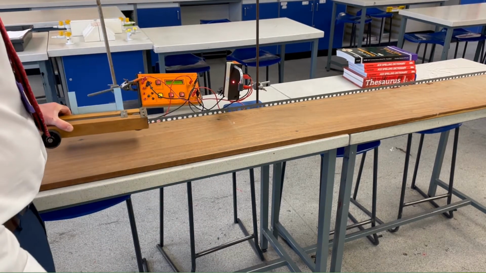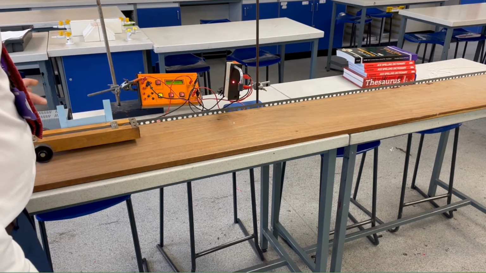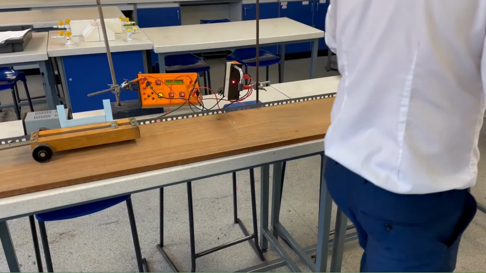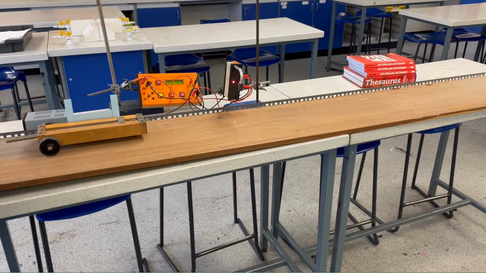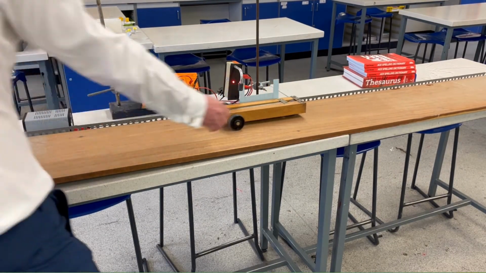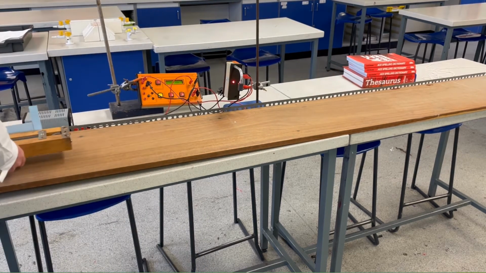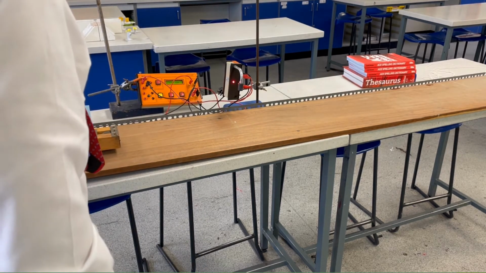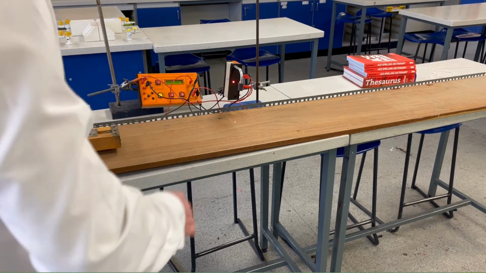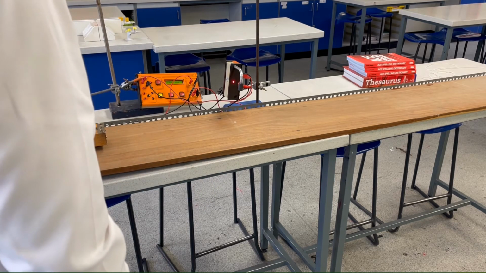So what we need to do is compensate. And the way that you can compensate is to put some sort of slope on. There's no exact science to this, I'm going to do it by trial and error. So I'm going to prop that up. And what I'm looking for, if I've compensated for friction properly, is that it should roll down that slope at about steady speed.